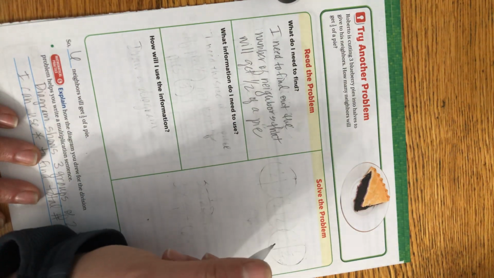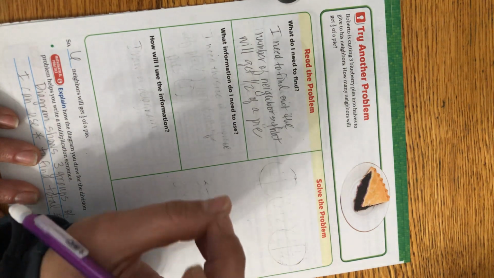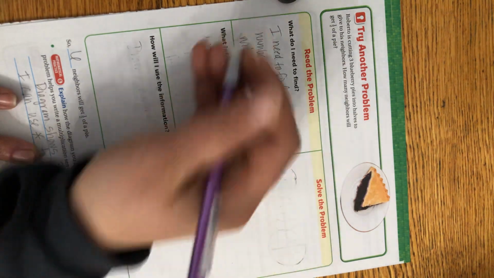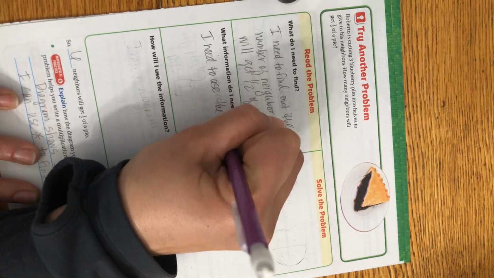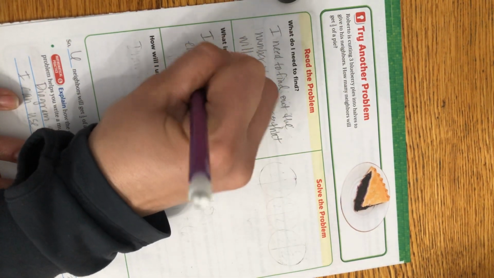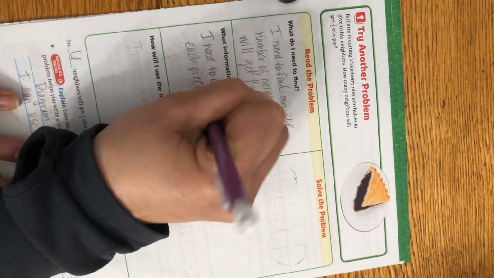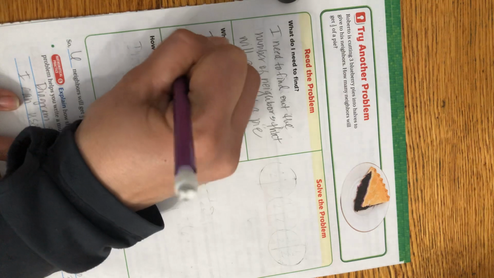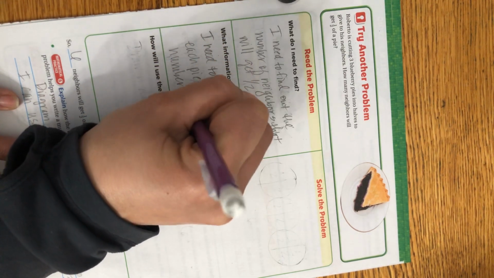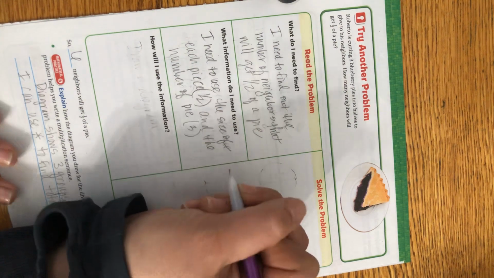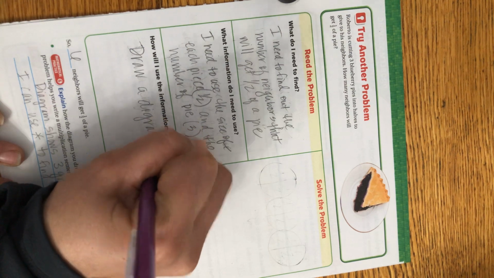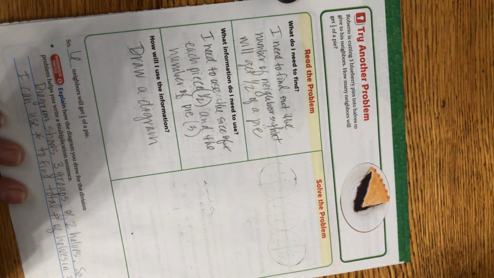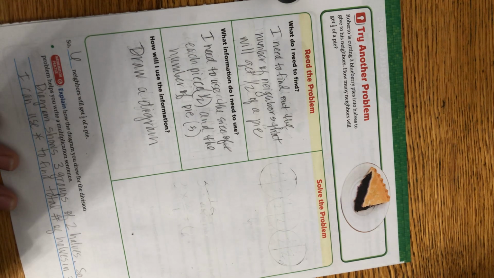What information am I going to use? I need to use the size of each piece of pie, which is 1/2, and the number of pies. How many pies? 3 pies. And so how are you going to use this information? I'm going to draw a diagram. You're going to draw the visual representation of this division problem, and you're going to use this diagram to find the number of neighbors that will get 1/2 a pie.